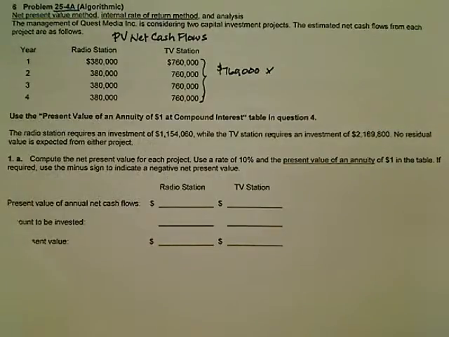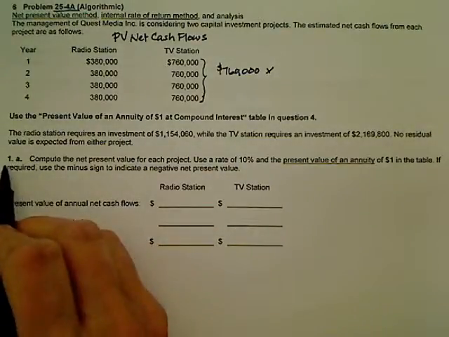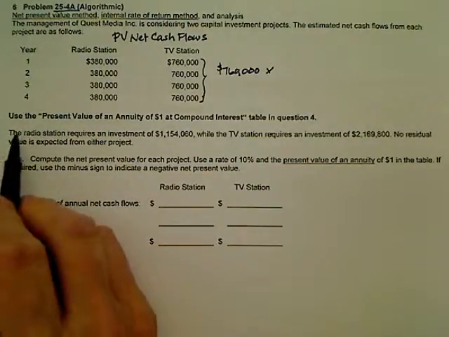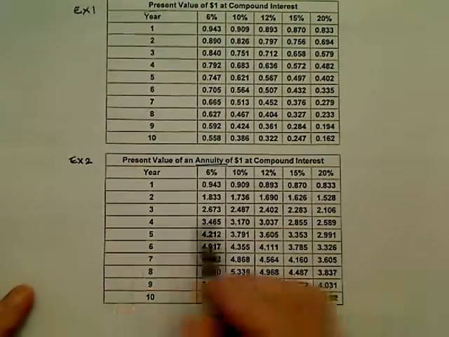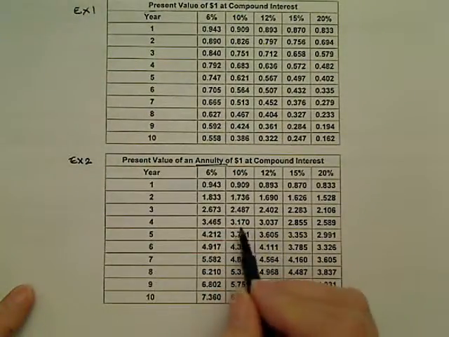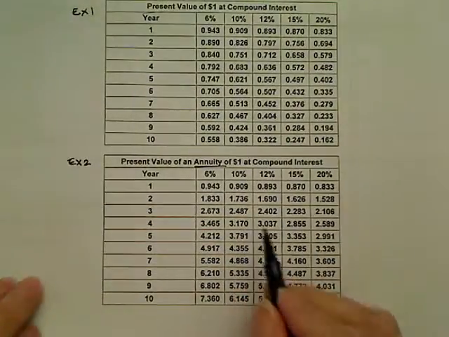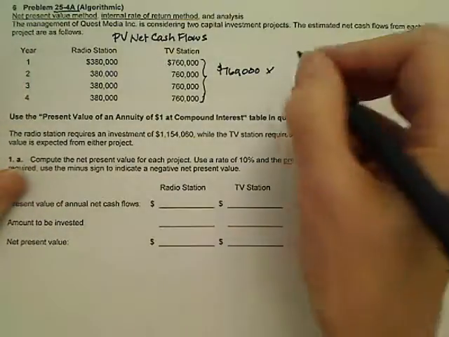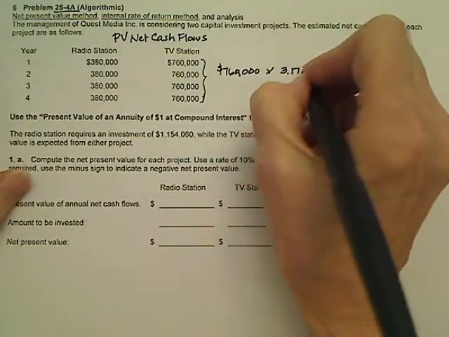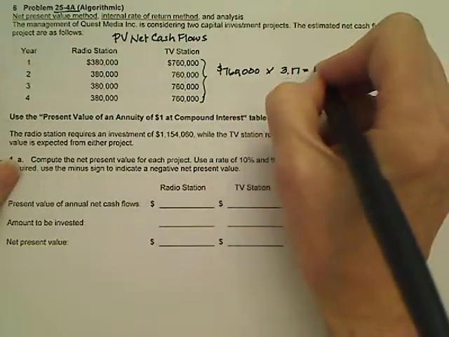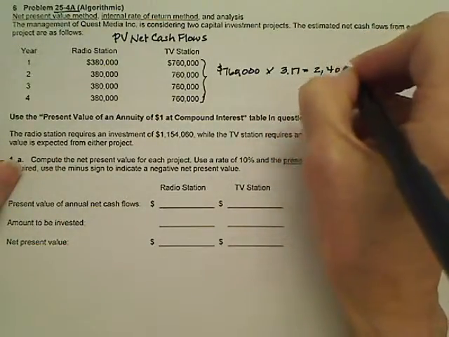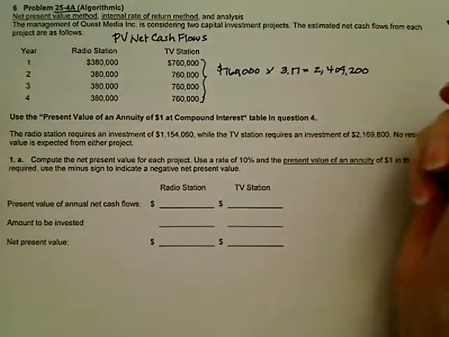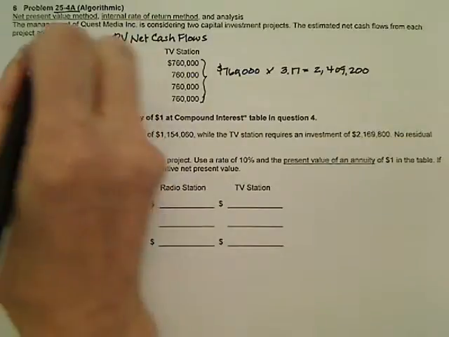So let's keep reading on. Usually it comes with the last requirement. Use a rate of 10%, it says under the last instruction. And 4 years, 10% is 3.17. So we're going to multiply the 760 times 3.17, and that equals $2,409,200.